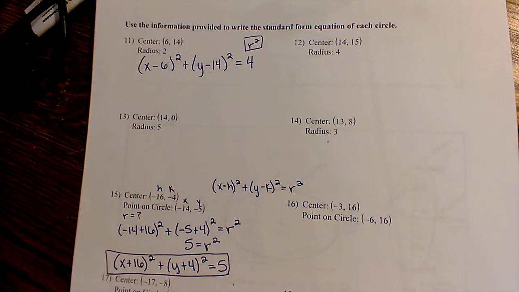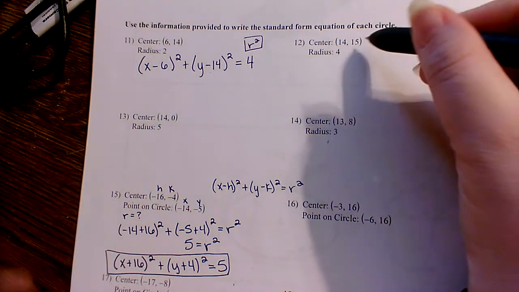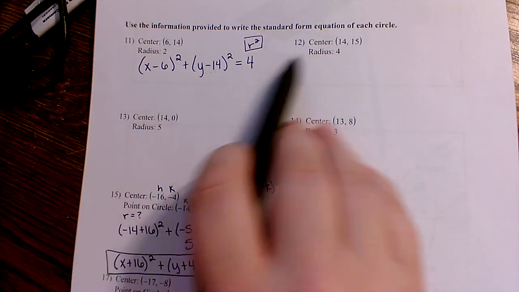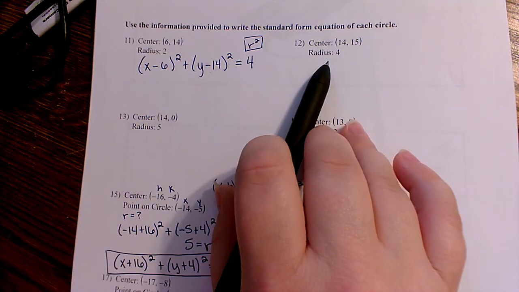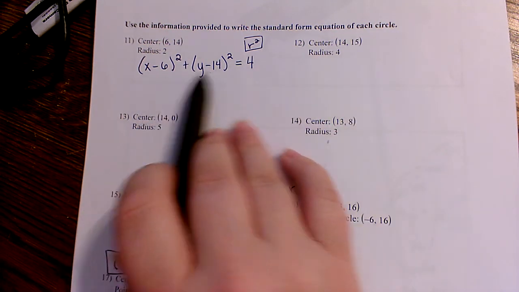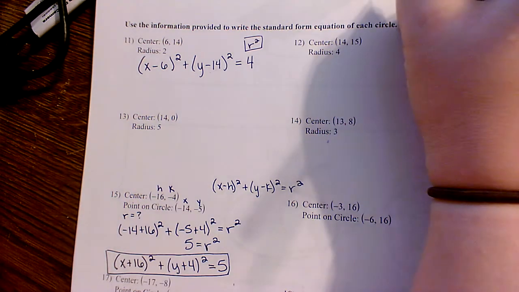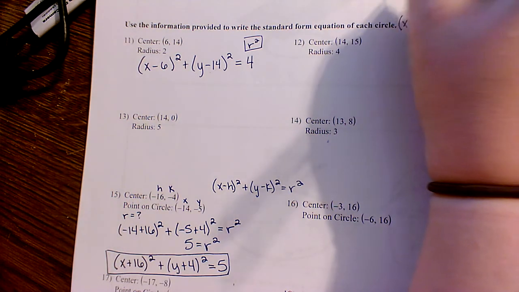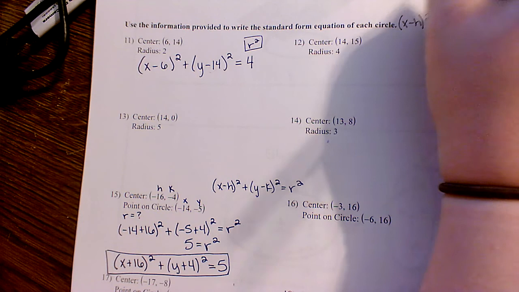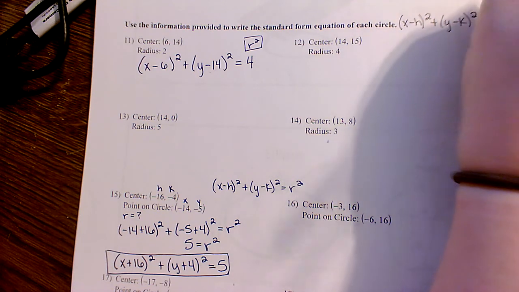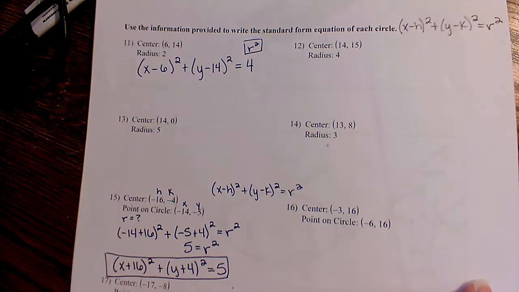In this video, we are going to write the equation of a circle being given some information. So on these first examples, which I've already done one here, you are given the center and the radius, and your job is to write the equation in standard form for your circle. If you remember, the standard form of a circle is (x minus h) squared plus (y minus k) squared, and it equals r squared.